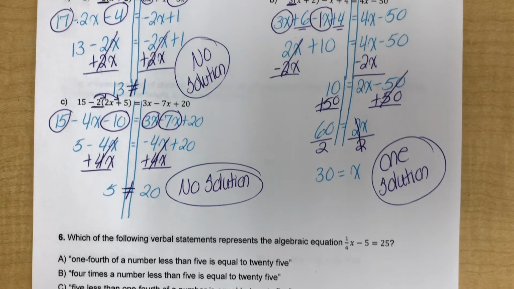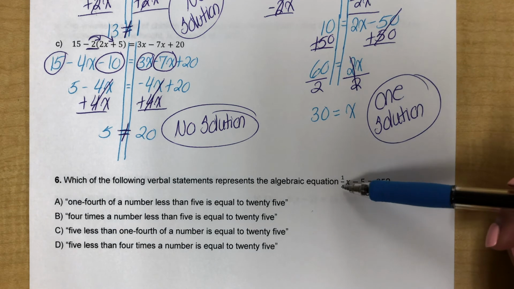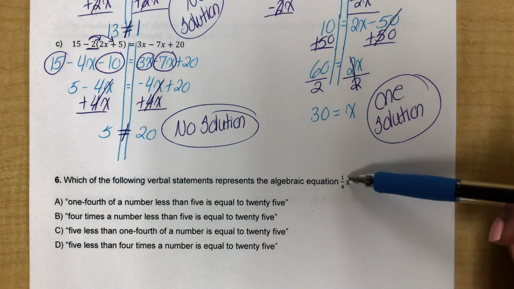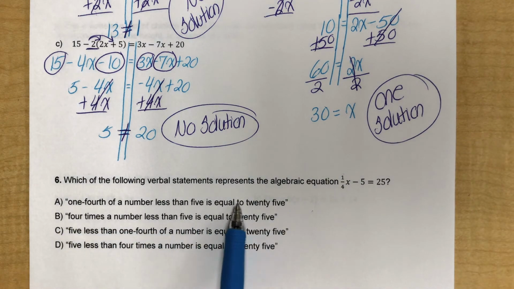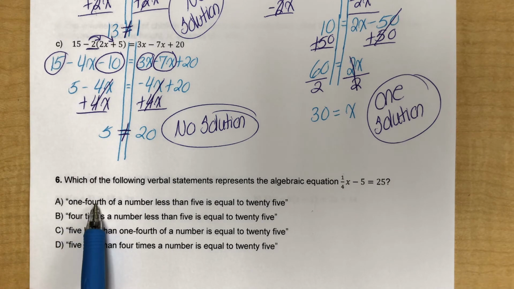All right, number 6. It says, which of the following verbal statements represents the algebraic equation? 1/4 x minus 5 equals 25. So because this is multiple choice, use that to your advantage. Don't make this problem any harder than it has to be. Right off the bat, I'm seeing again the fraction 1/4. So I'm going to start reading through my answer choices to see if any of those have a 1/4 inside them. So as I read part A, it says 1/4 of a number.